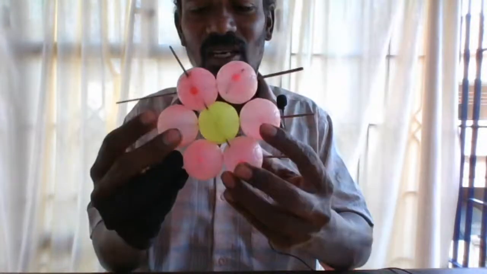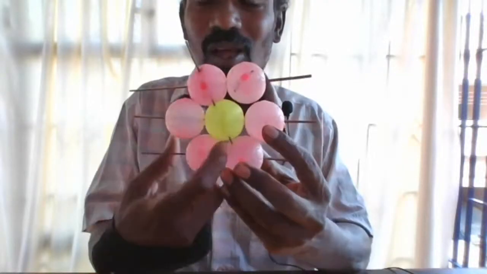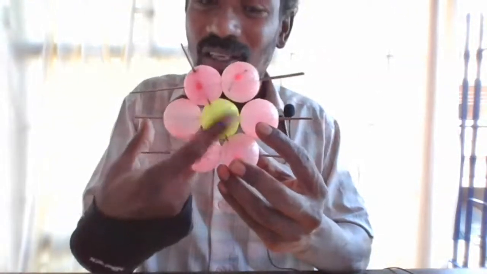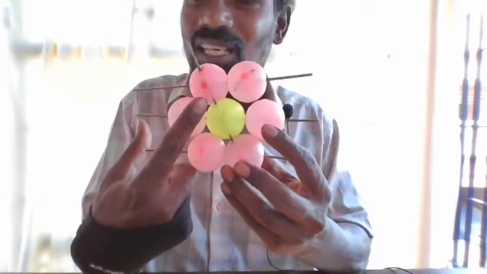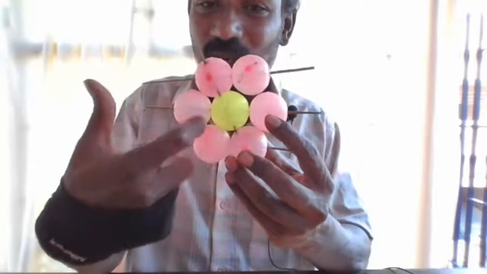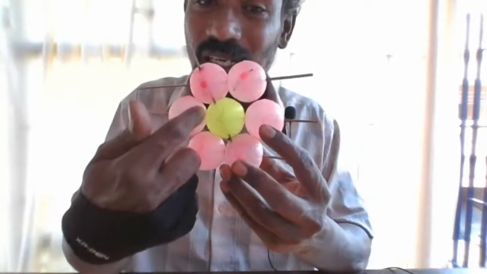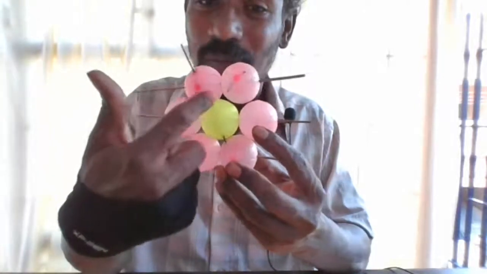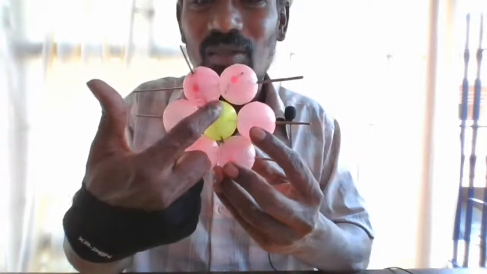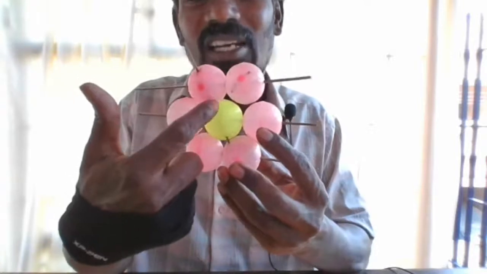This layer has 6 voids. Out of the 6 voids, alternative voids are occupied by next layer particles. Alternative voids means 3 voids are occupied by next layer particles. So these three voids are called tetrahedral voids.